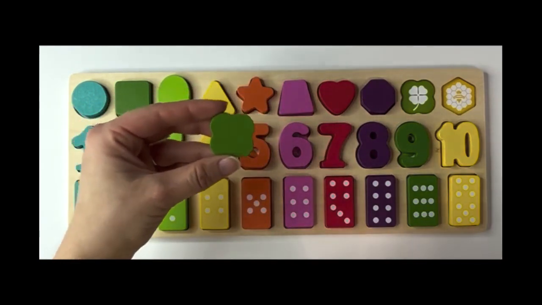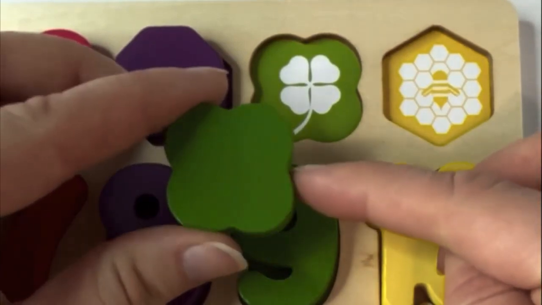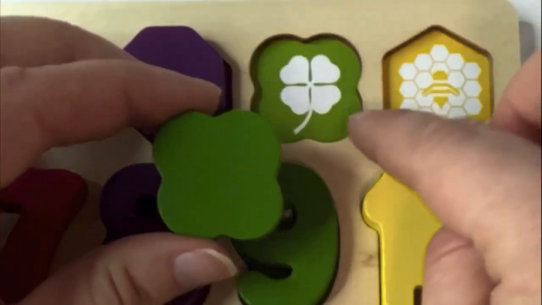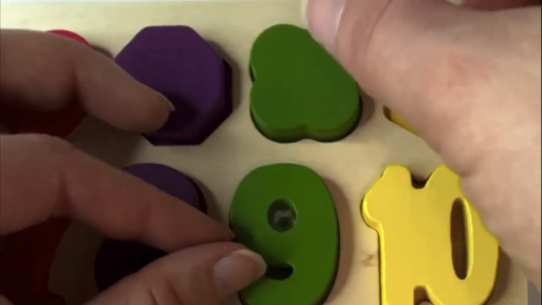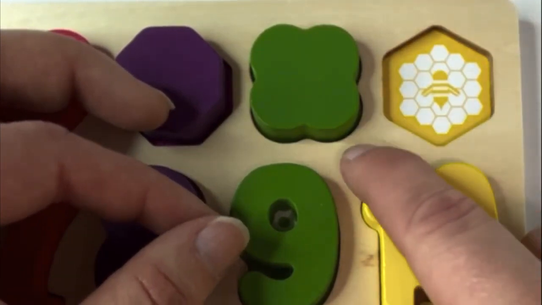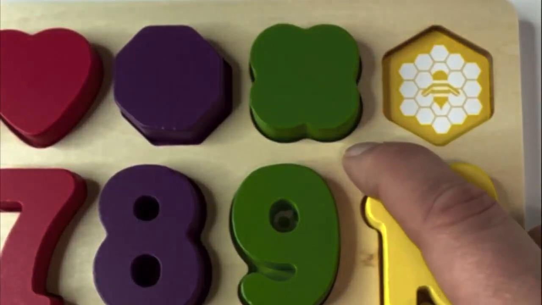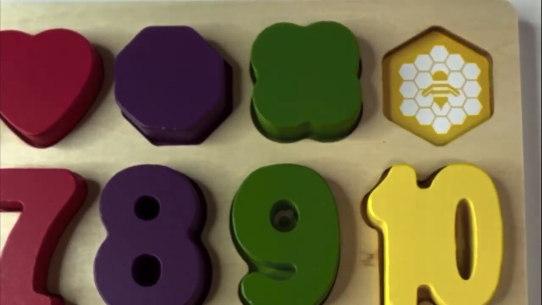Let's look closer, see if we're right. If we take a closer look at the shape we guessed, we can see that it has the same design. Should we see if this matches? Perfect match. It's a clover, all right. Do you know what color our clover is? Green. Great job, learners. It's green.